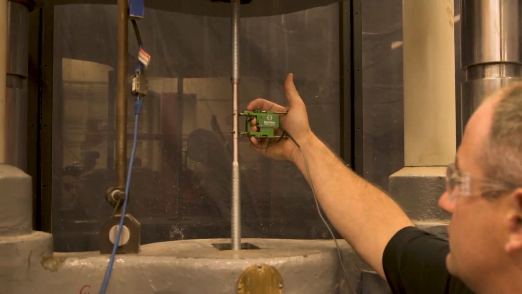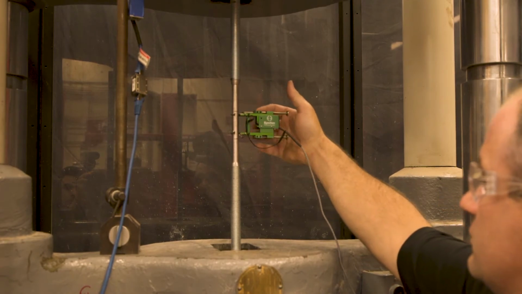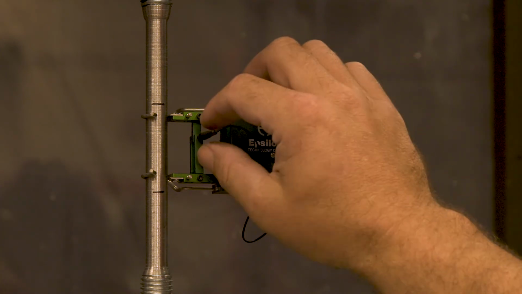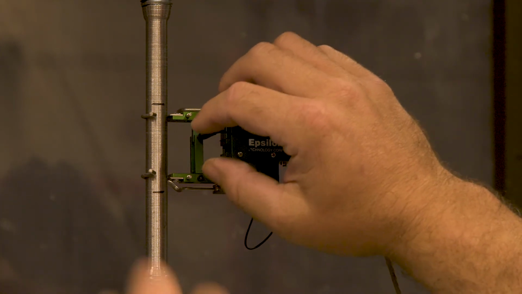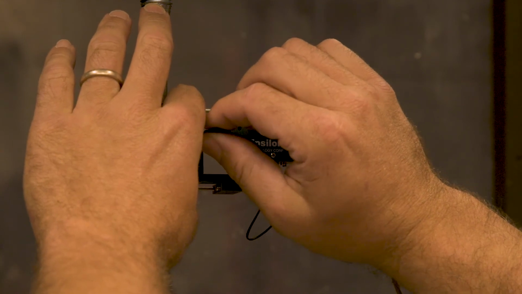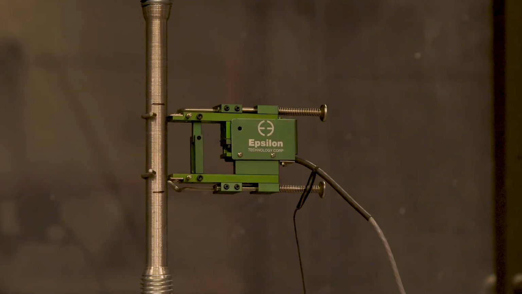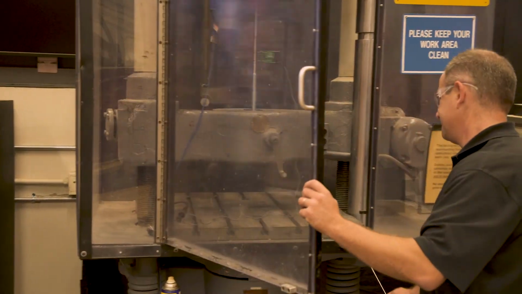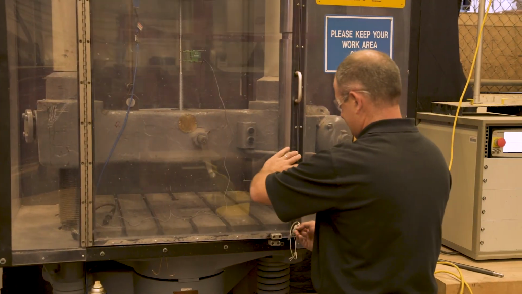The test system will deform slightly as force is applied to the specimen. The extensometer measures the specimen deformation within a gauge length directly without the confounding effects of test system deformation. Prior to starting the test, the TA will close the door to the safety cage and secure it with a pin.